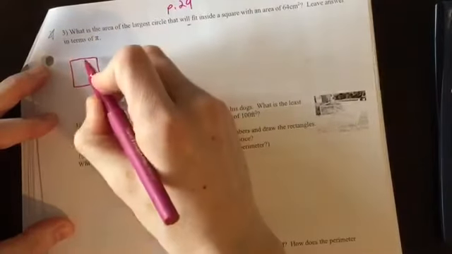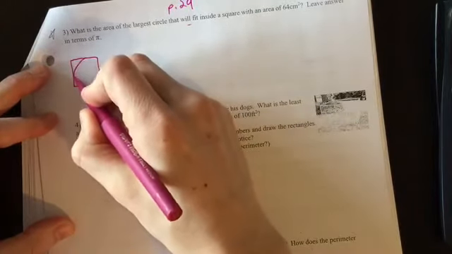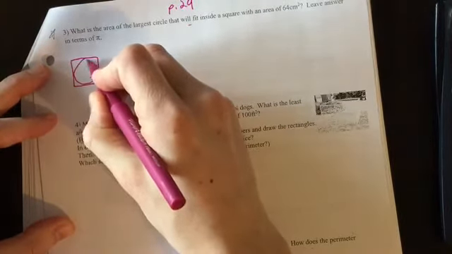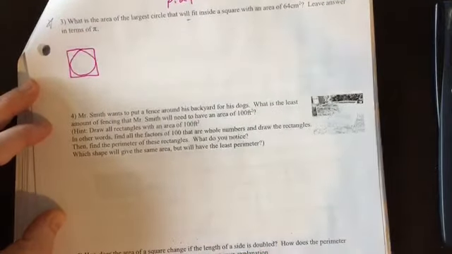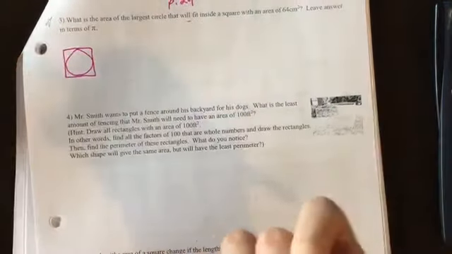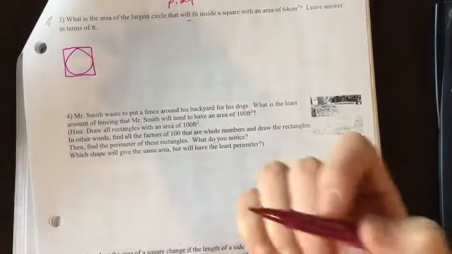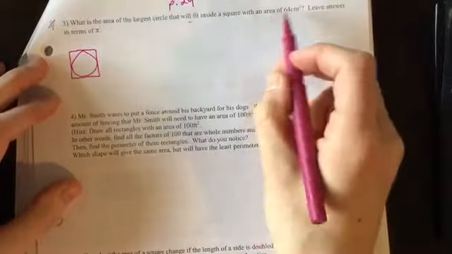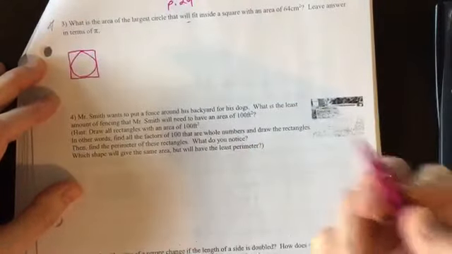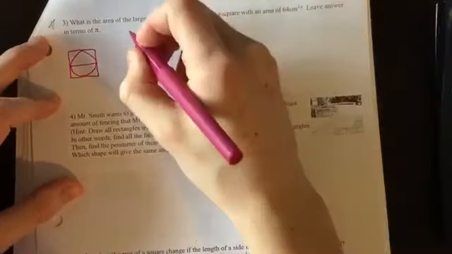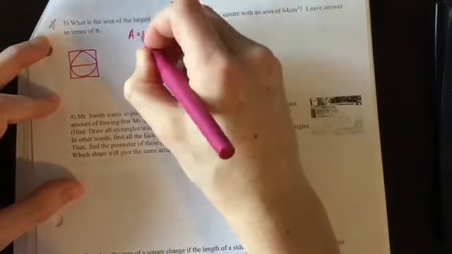that'll fit inside a square, it's going to touch all those sides like we saw on number 1 on the previous page. And we were able to figure out the relationship between the side of the square and the diameter of the circle being the same. So that's what I want to use here. Figure out that side length so I can figure out the diameter of the circle and then its radius and find the area. So area of a square I know is side squared.